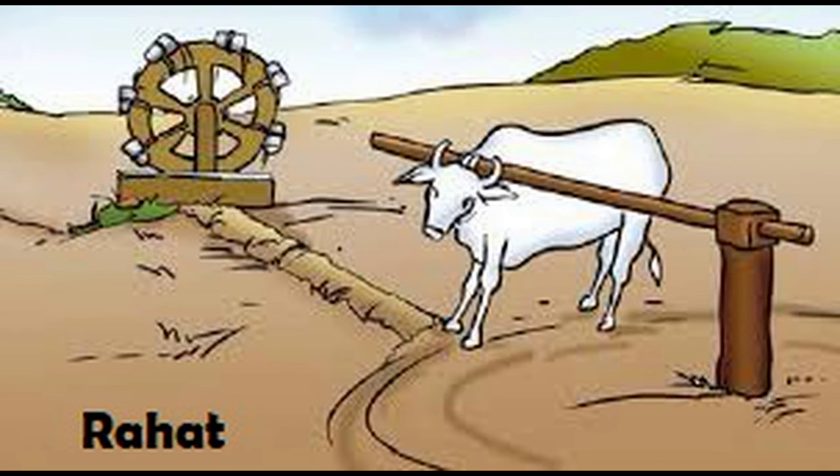This method is known as rahat. With the help of animals like a cow or bull, we take the water from the nearby river or lake and pour it into the field. This is known as the rahat. Nowadays, pumps are commonly used for lifting the water. Diesel, biogas, electricity, and solar energy are used to run these pumps. Nowadays, other than manual methods, we are using pumps.